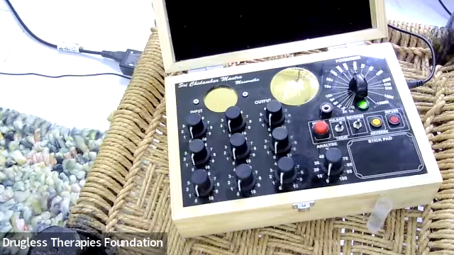By using numerology. What is numerology? Numerology talks about how we can talk with the numbers.